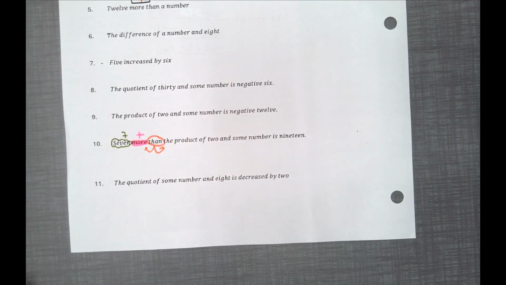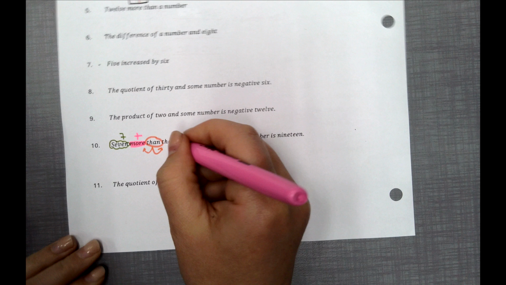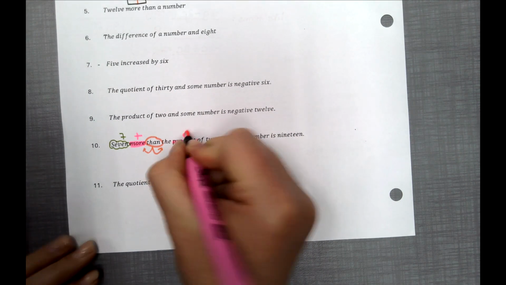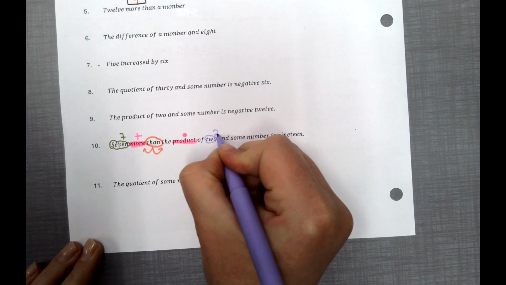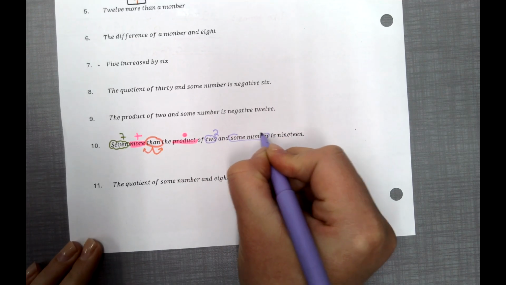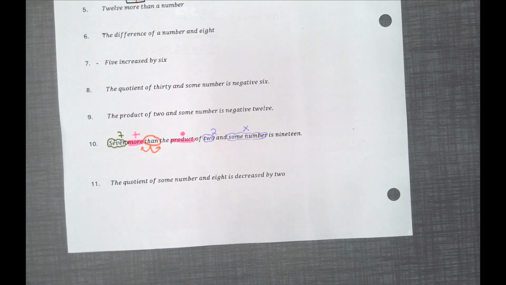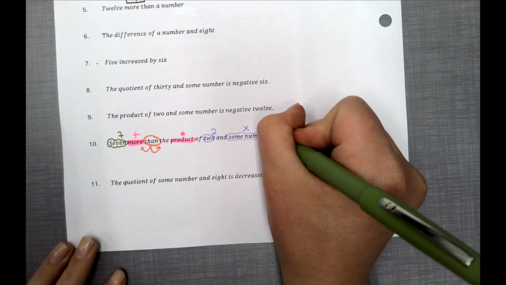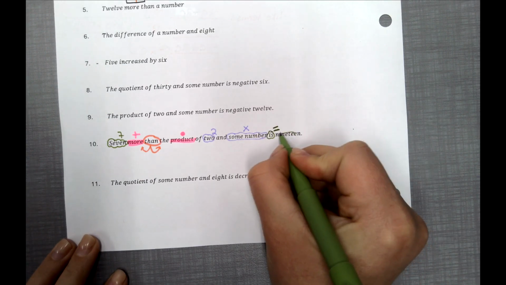The product, okay, product is another special word. Product means times of 2 and some number. Remember, some number is a variable is a letter. Is, careful here, and then we got 19.